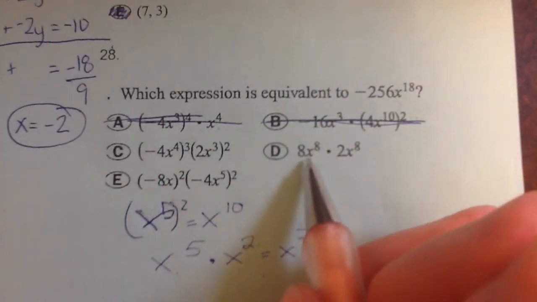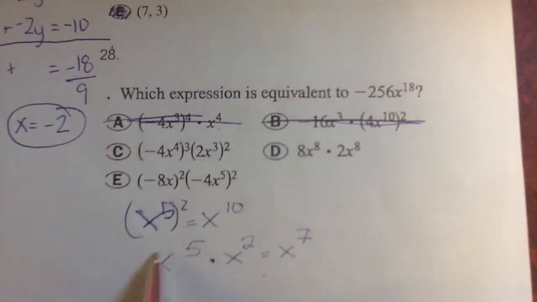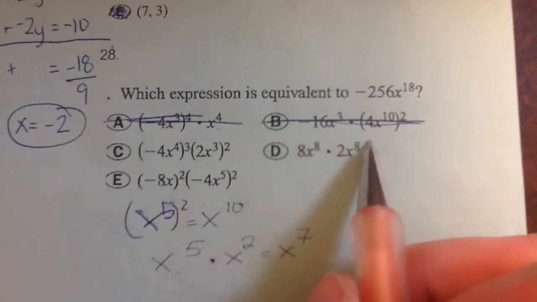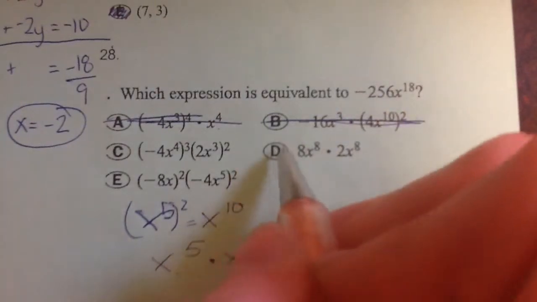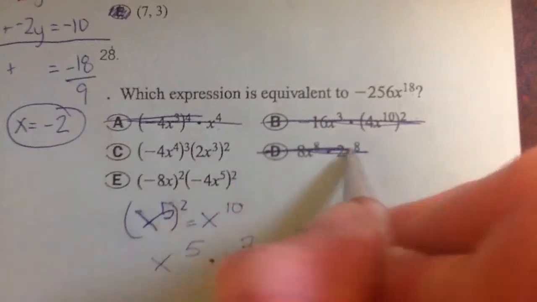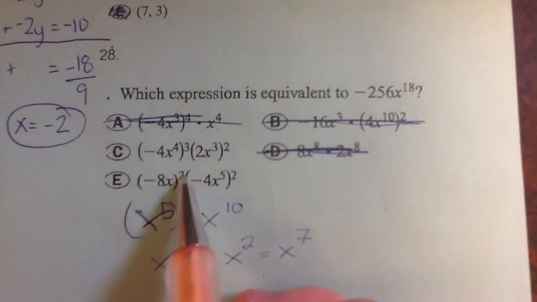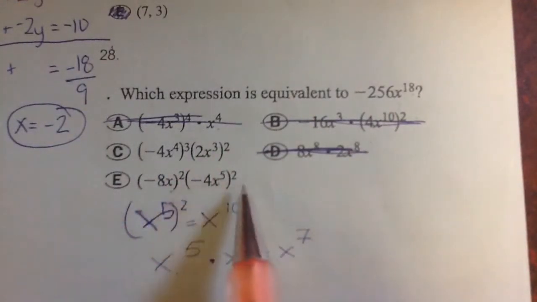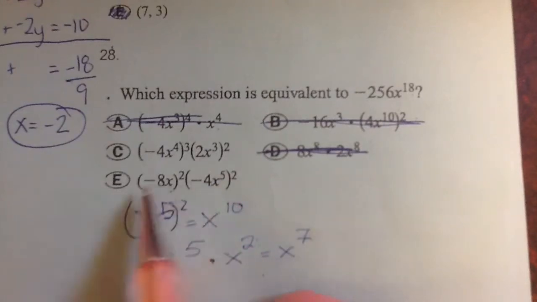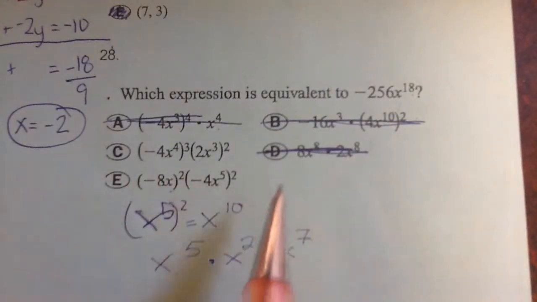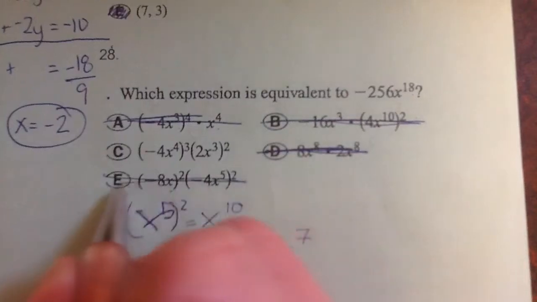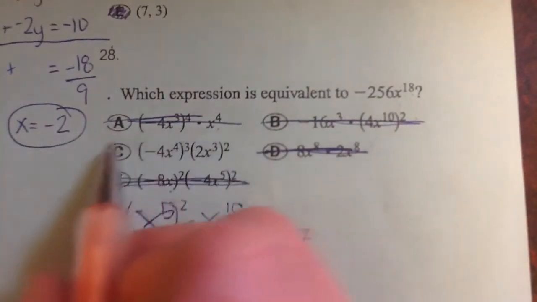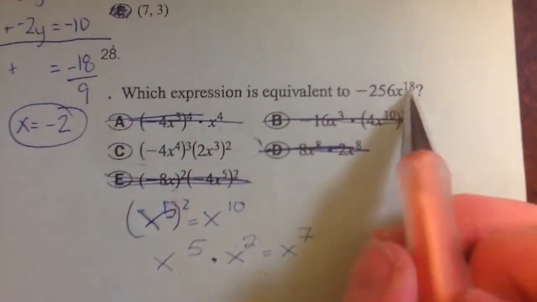If I do x to the 8th times x to the 8th, multiplying powers with the same bases, I add the exponents, I'm going to get x to the 16th, which is not what I'm looking for, so that's not going to work. Here, I get x to the 2nd, and here I would get x to the 10th. If I multiply x to the 2nd times x to the 10th, then I add up those exponents, I would get x to the 12th. Again, not what I'm looking for. So the only one that gives me the right x value is C.